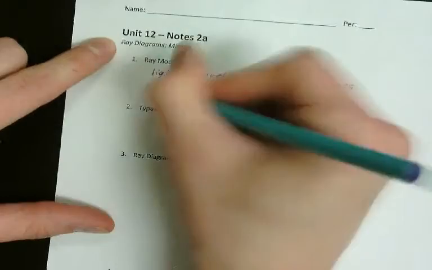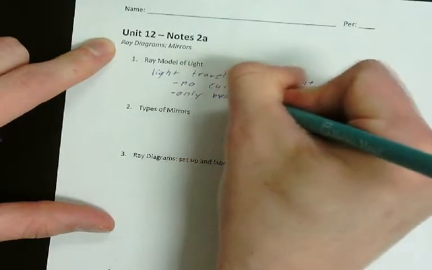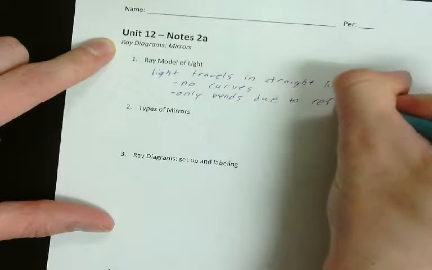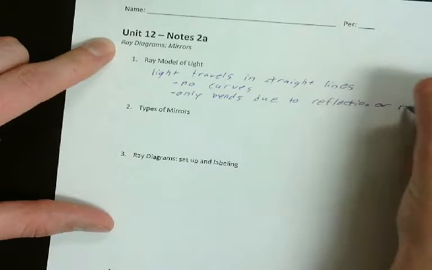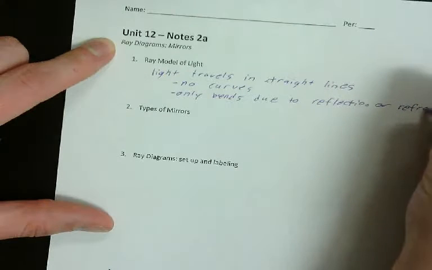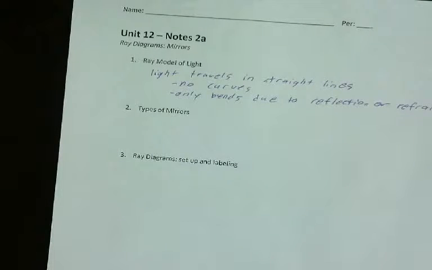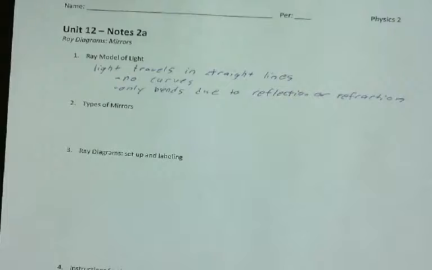It only bends due to reflection or refraction. So light travels in straight lines. That's the ray model of light.